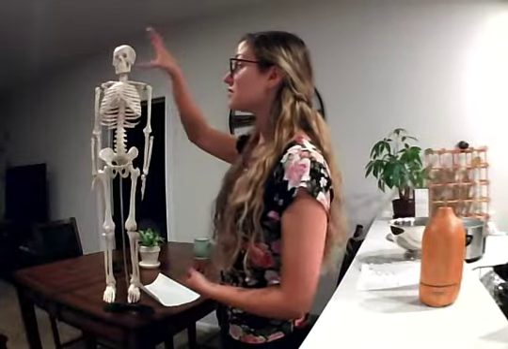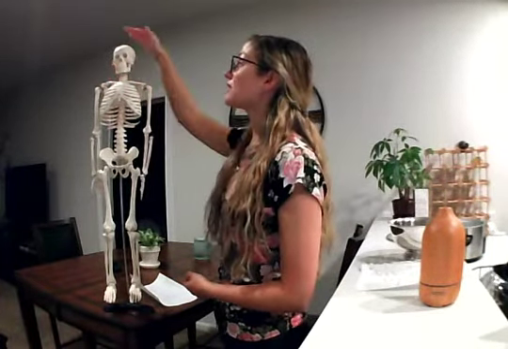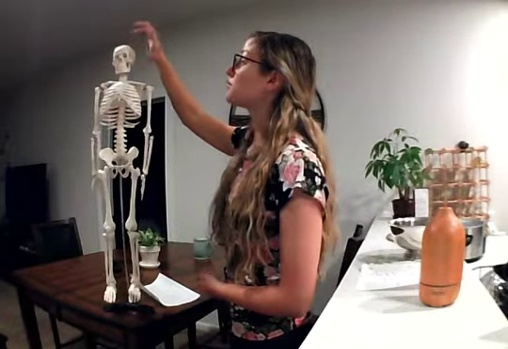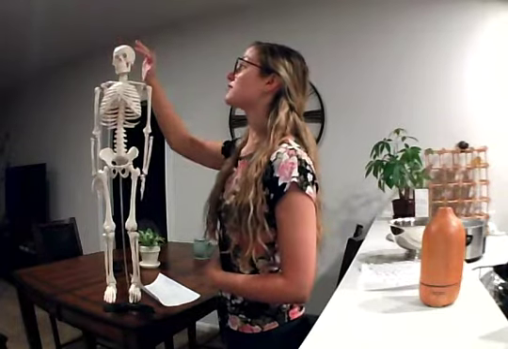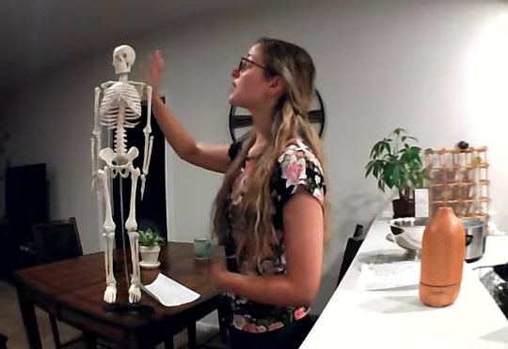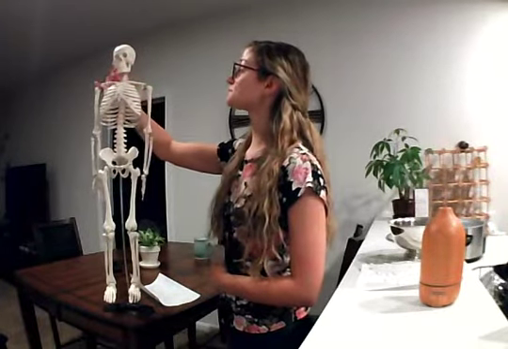So the first division is the axial division, and that includes the skull, the vertebral column, and your thoracic cage. Starting with the skull, we have the cranium, and the front bone on top is the frontal bone. Then on the two sides, we have the right and left parietal bones. Further down on the side, we have the two temporal bones.